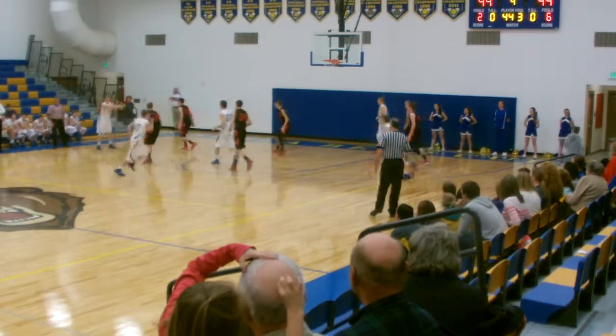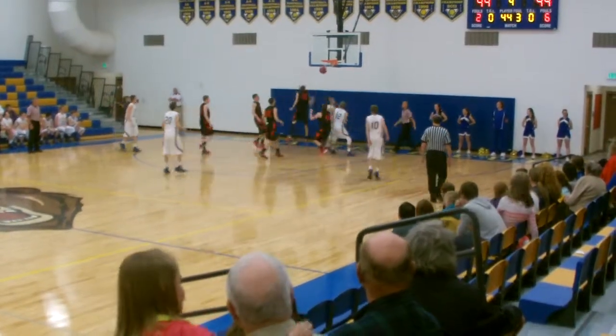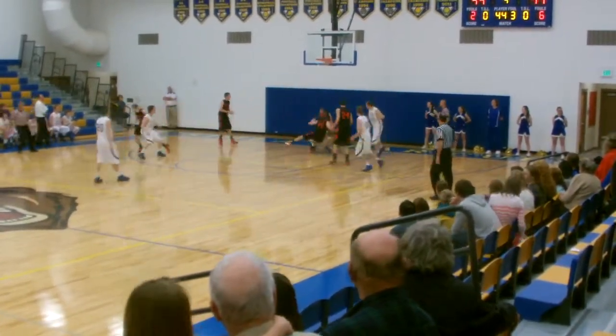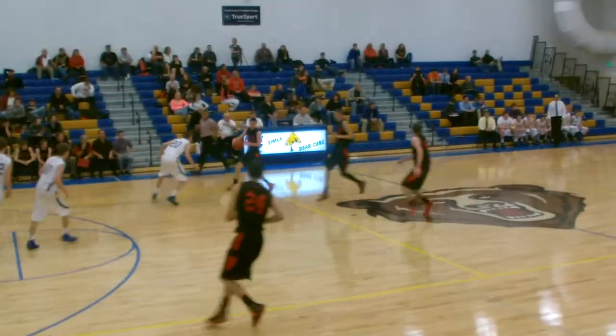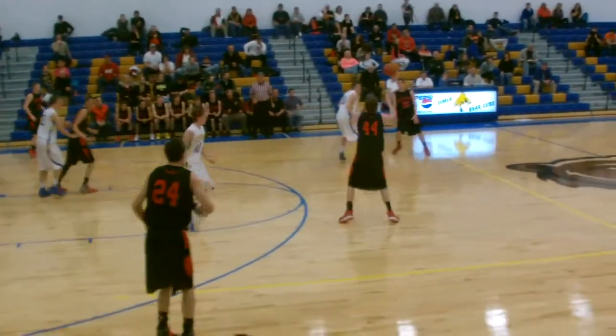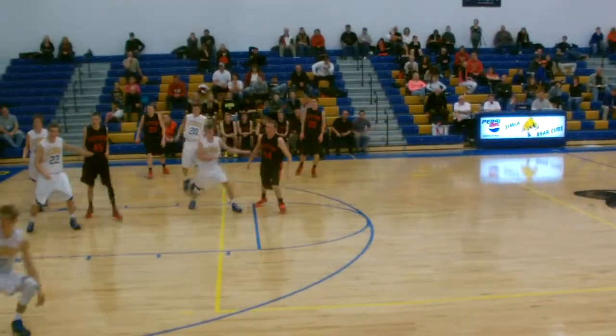Nice pass. Pretty good look at the bucket. It doesn't go. Mark is the lead. David's the C. Kevin's over here as the trail.